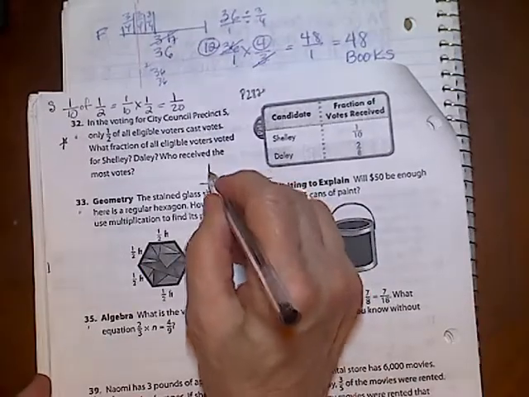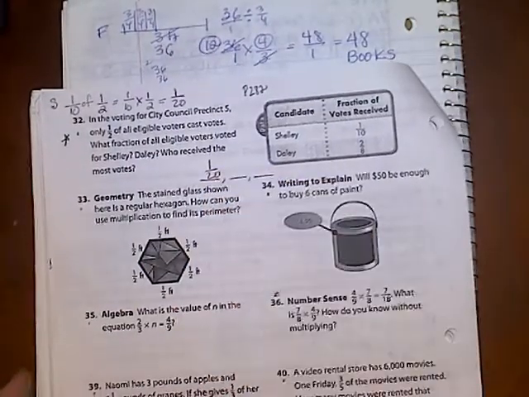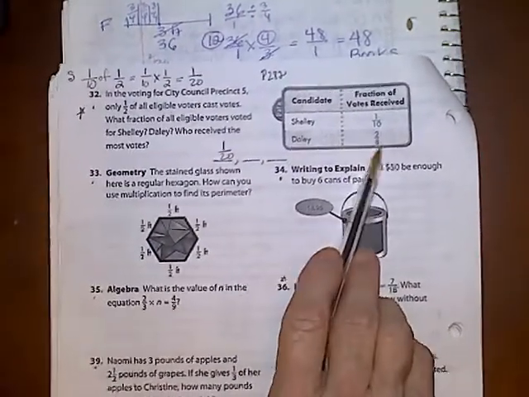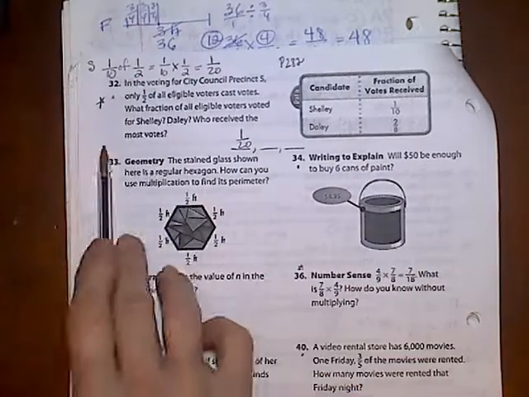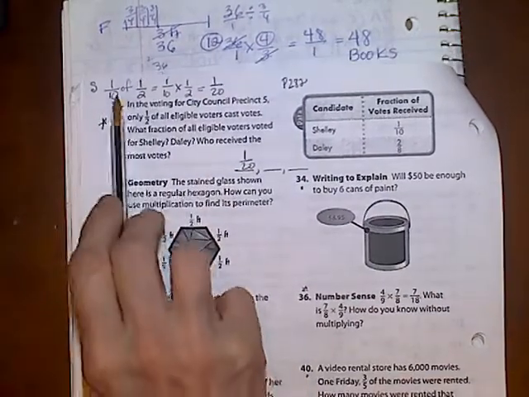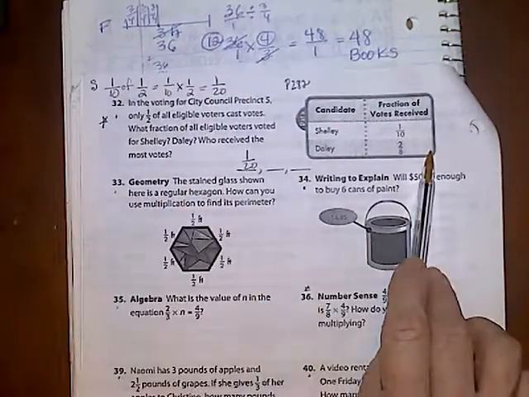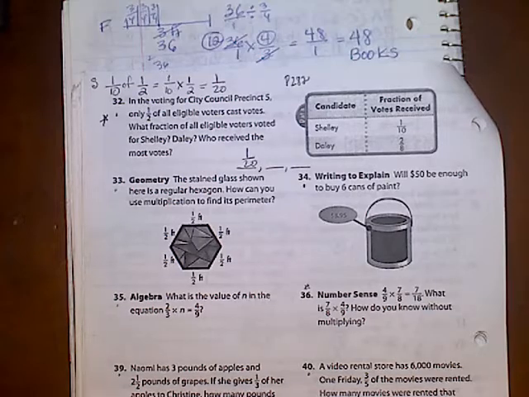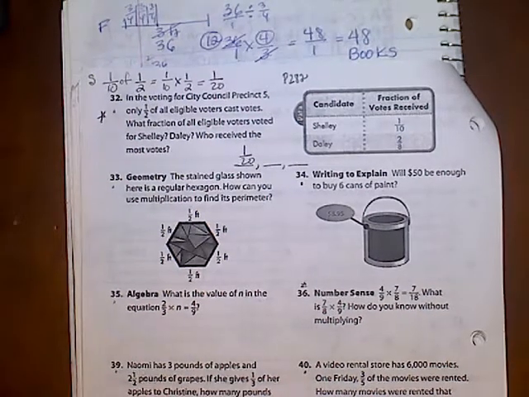So she got 1/20th. So you might want to do Daley's work right here. Go back up and look how I got Shelley's. You're going to do Daley's. Let me do some odd ones before I go back to those type.